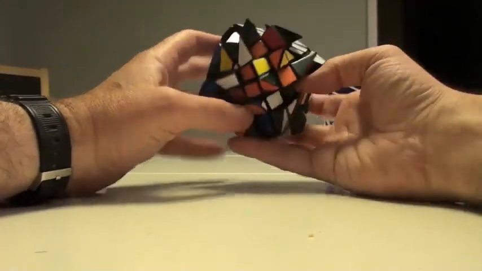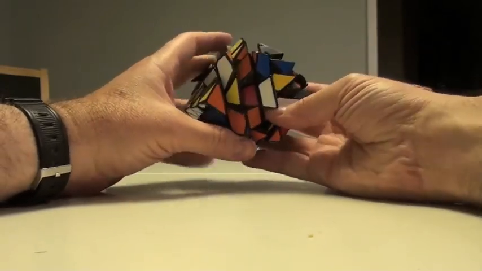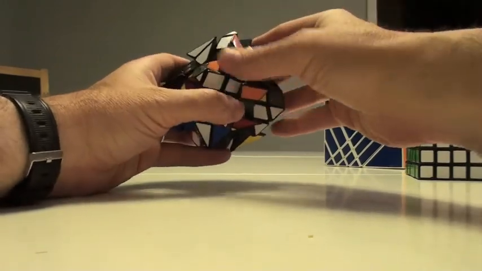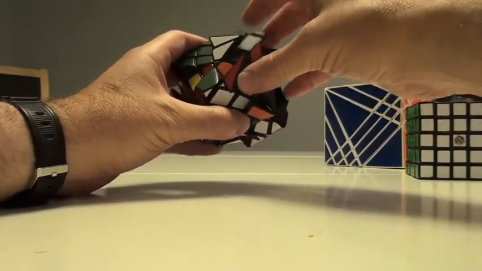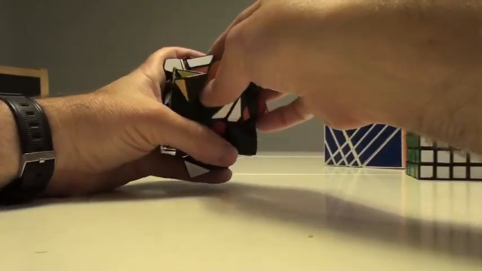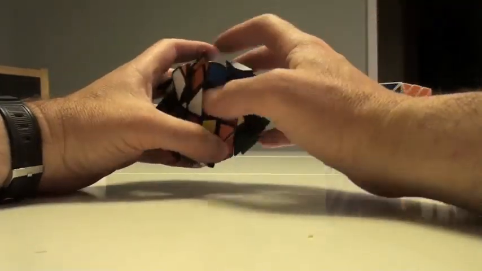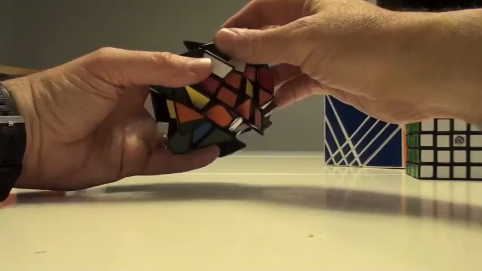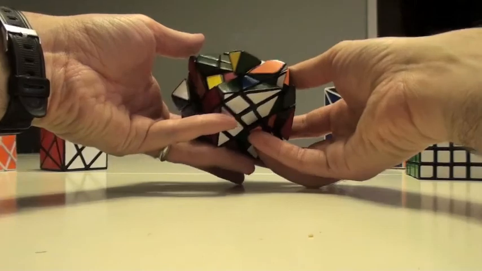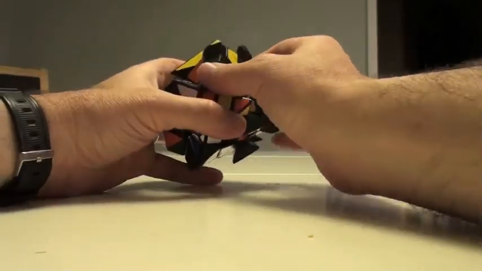Now the other white. There's only one other white, so I just have to find it. It's right over here. So let's go ahead and turn this. Once again, path of least resistance. There we go. This makes it over there. Turn it, turn it. Where'd it go? Here it is.